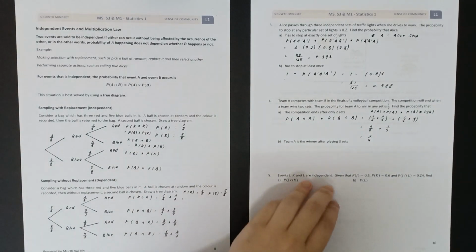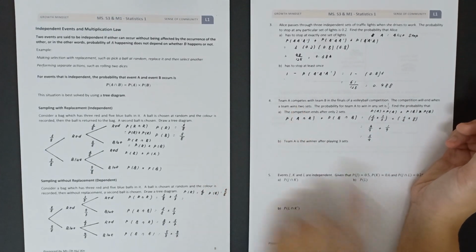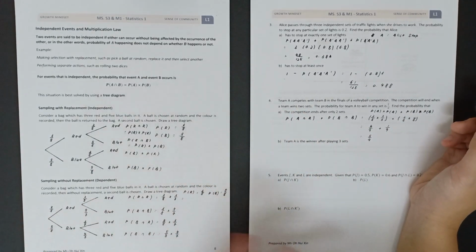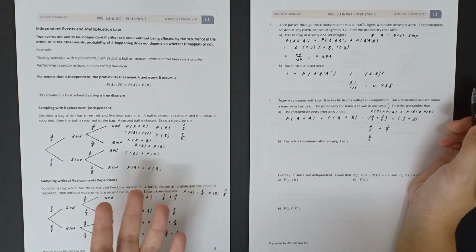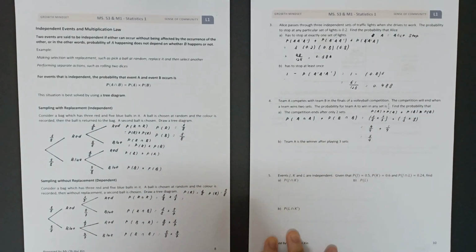Alright, so for B, team A is the winner after playing 3 sets. This is the same thing. You need to imagine what situation actually causes A to be the winner after playing 3 sets. You must remember the competition will end after a team wins 2 sets. So it cannot be A, A, because if A and A win already, then it is unnecessary for the competition to continue for the 3rd set. So if team A is the winner after playing 3 sets, that means A is the winner in the 3rd set. But in the 1st and 2nd, it must be different winners, because if not, the competition will end straight away after 2 sets.